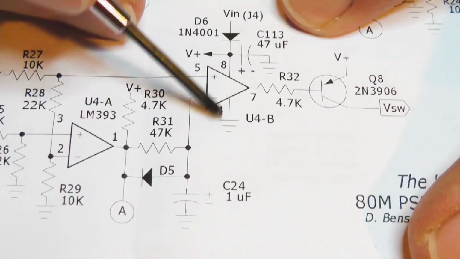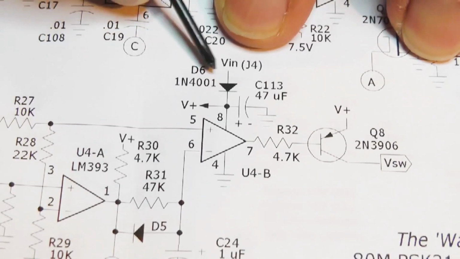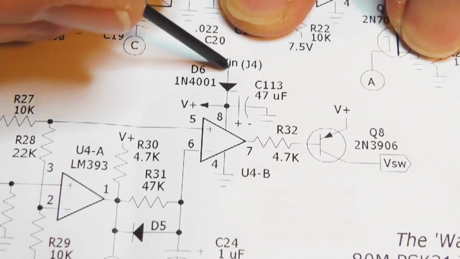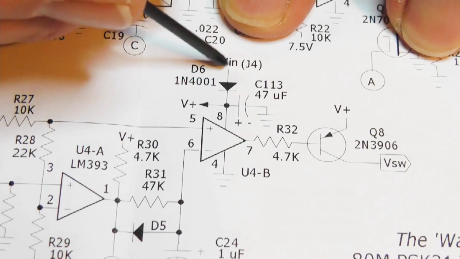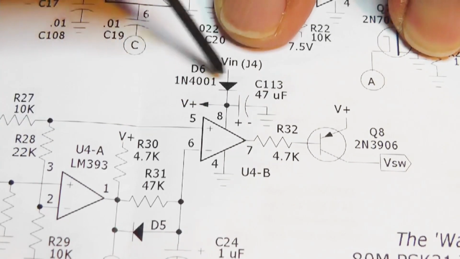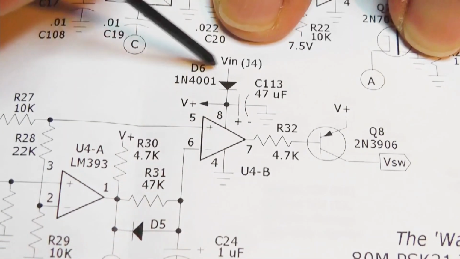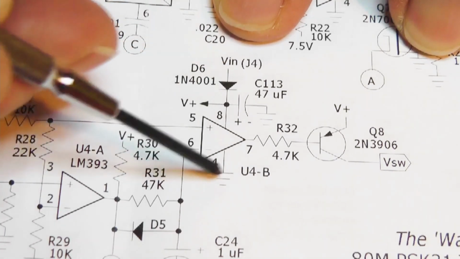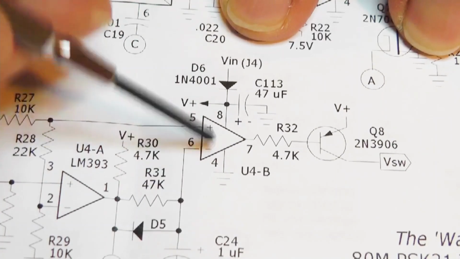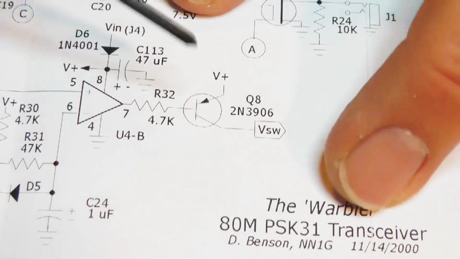And over here is where the power goes in. There's a diode right here that makes sure that we do not put the power on backwards. The electricity, the current, can only flow in the direction of the arrow. It cannot flow in the opposite direction. So since it's flowing from positive down to negative, we've got this diode here. If we accidentally reverse these, it won't flow and it won't burn out the integrated circuit.